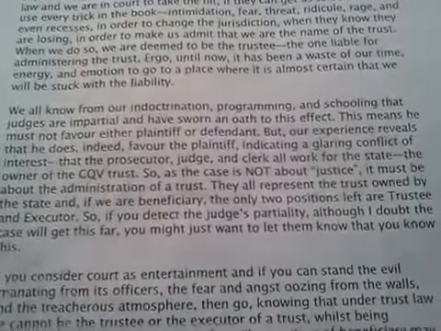So as the case is not about justice, it must be about the administration of a trust. They all represent the trust owned by the state, and if we are a beneficiary, the only two positions left are trustee and executor. So if you detect the judge's partiality, although I doubt the case will go this far, you might just want to let them know you know this.